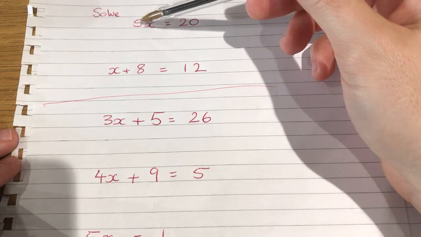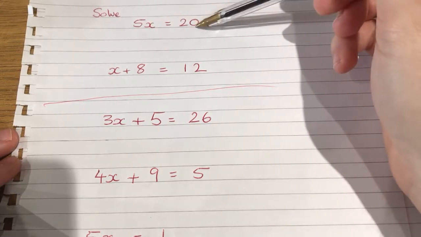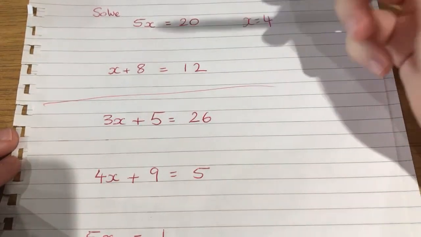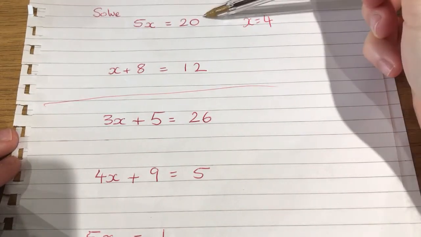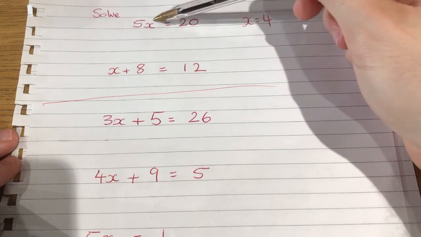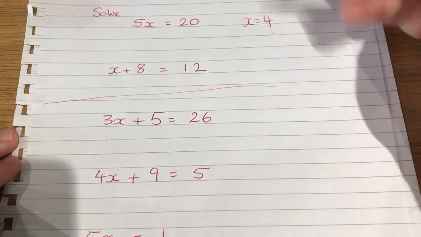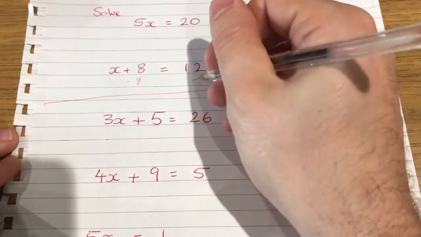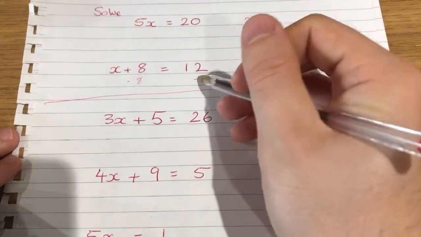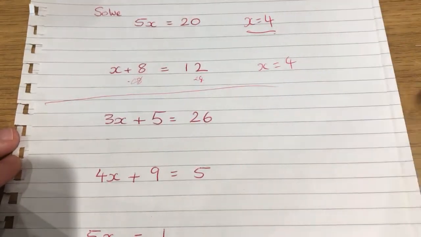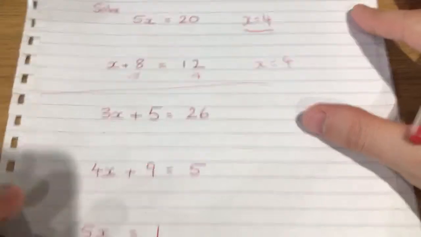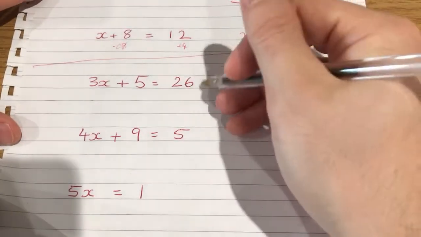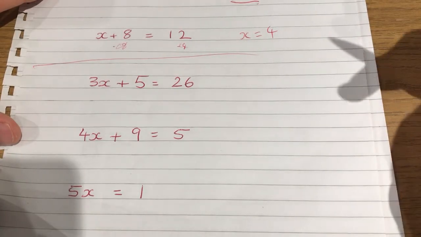Think to yourself, either 5 times what is 20, okay, and getting 4, or x times 5 is 20, so I do the opposite, divide 20 by 5 to get x is 4 again. This one, let's get rid of that plus 8 by taking 8, so x equals 4. Now, you don't need all this working for just a 1-step equation, but these next 2, you will need it. Okay, if you don't show your working from these, you may well lose marks in the exam, so it's best to make sure you do.